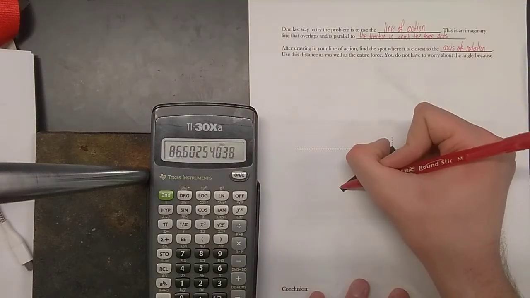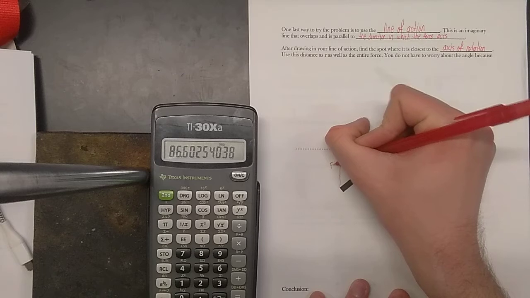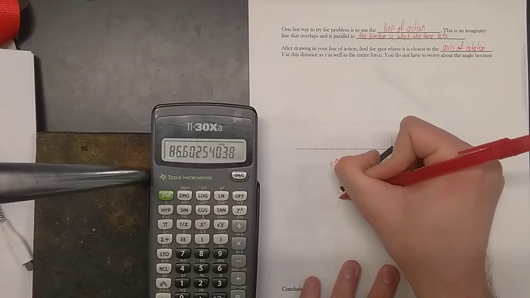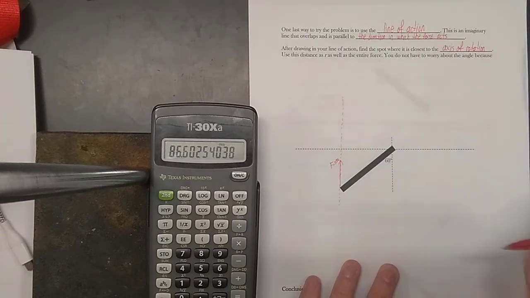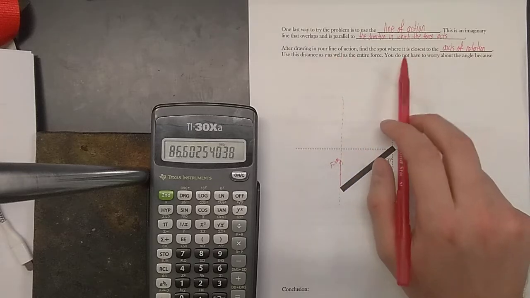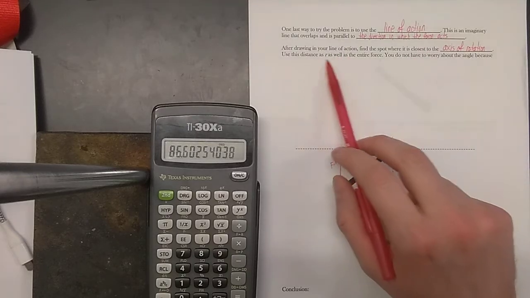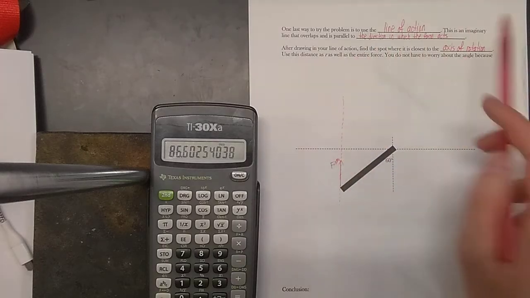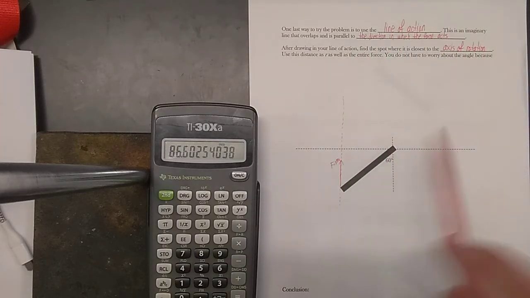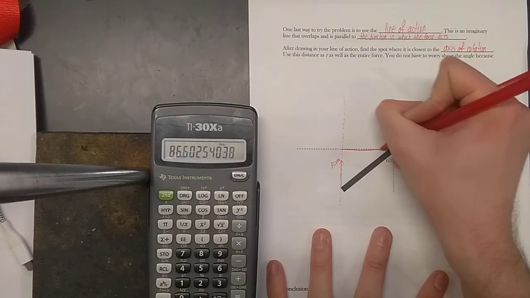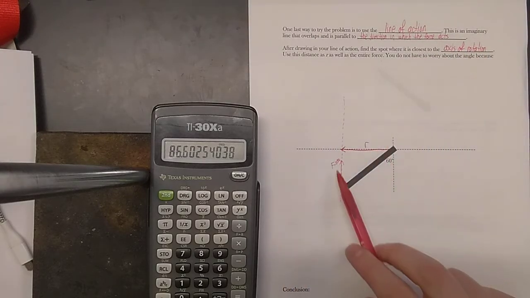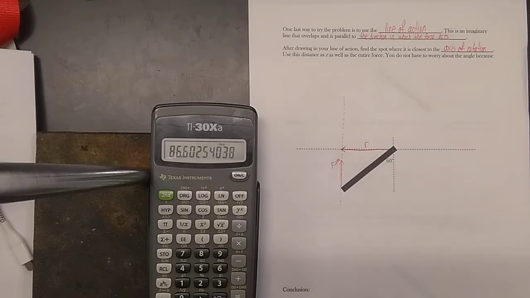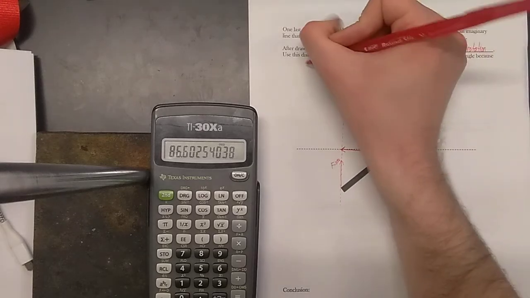So I'm going to draw my force in here. There's my force, F equals 50 newtons. The line of action is imaginary, so we're going to put a dotted line that goes in the same direction as the force. We need to use the distance from the axis of rotation to the line of action. That would be right here. This is our distance R that we're going to use. And look at that, F and R are very clearly perpendicular to each other. We don't have to worry about that.